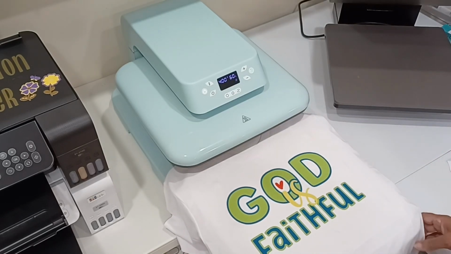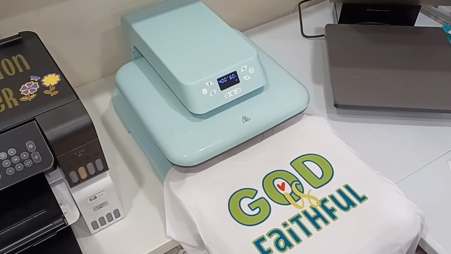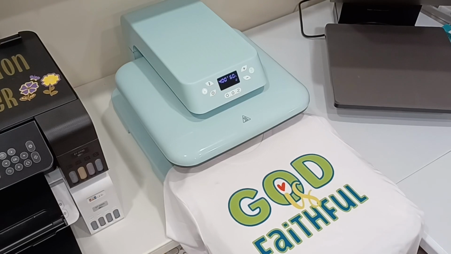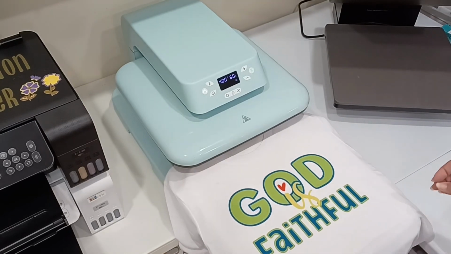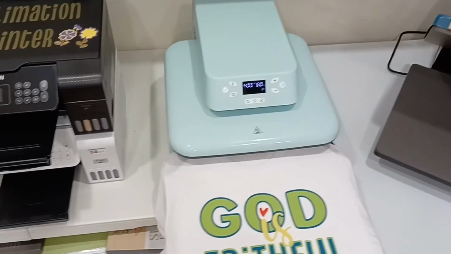Look at how beautiful it came out. The colors are popping. That's exactly the green that I wanted. My Epson 15,000 and 2720, they do an excellent job with the color setting for sublimation. I have no complaints about it. It's beautiful. Let me give you a closer look.